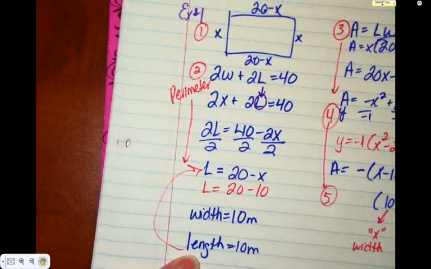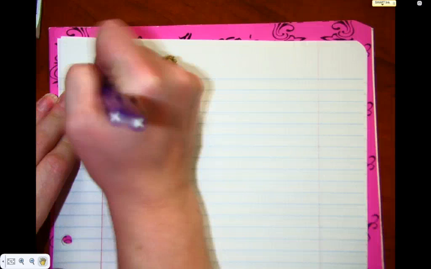I want you purposely to start a new page because I want you to keep this example beside it. And you're going to see we're going to do it step by step, and it's going to look almost identical. The numbers are just going to change. Max min problems are paper wasters. I'm sorry. Oh, because you're going to know, oh, and it's on the wrong page.